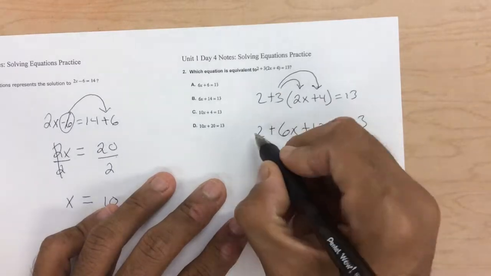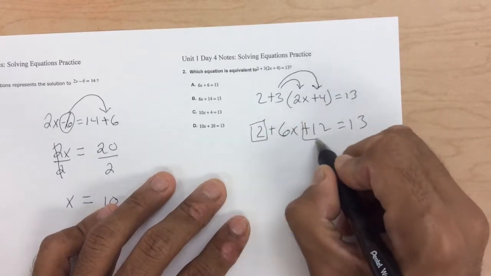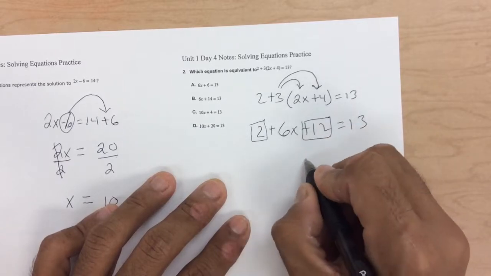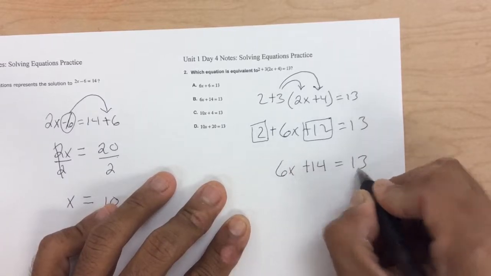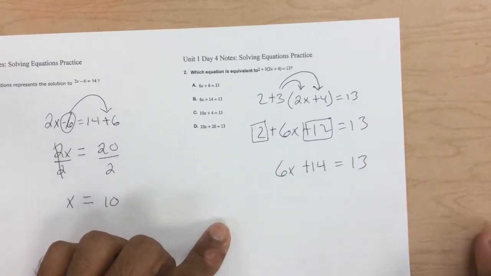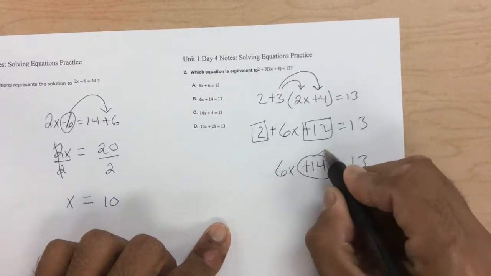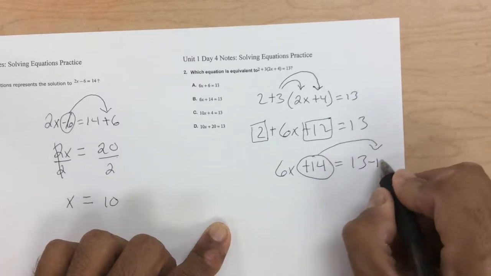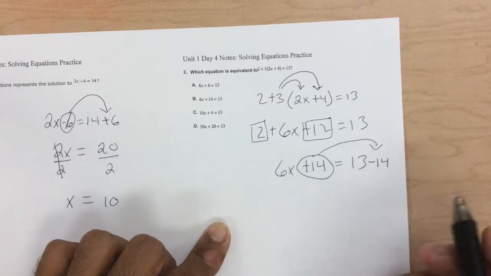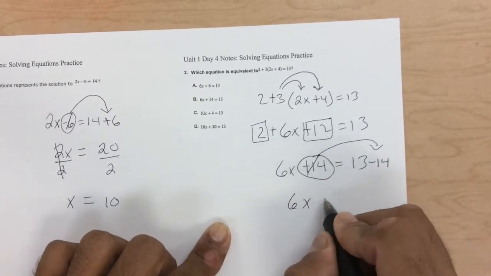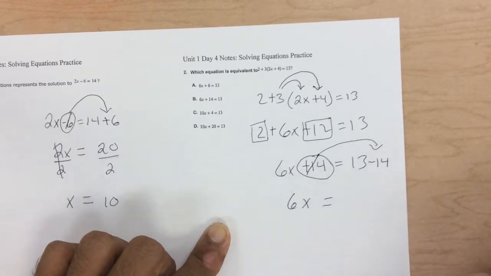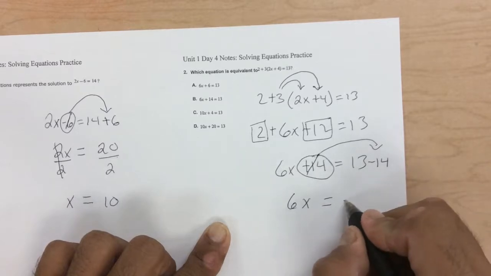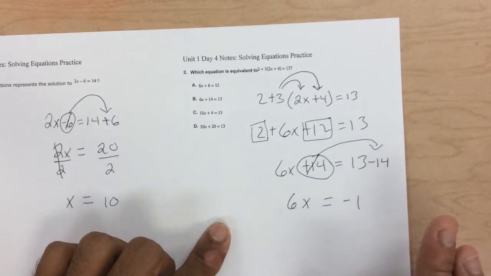Now I'm going to combine like terms. The only like terms I have on the left side of the equal sign are 2 and 12. So I'm going to have plus 14. Bring down your 6x. Bring down the equals 13. Now I can start moving things around so x can be by itself. So first thing I'm going to do is jailbreak the 14 to the other side, so that becomes minus 14. Because that's a plus, so the opposite is a minus. So I'm left with 6x equals 13 minus 14 is negative 1. But wait, I think I went too far.